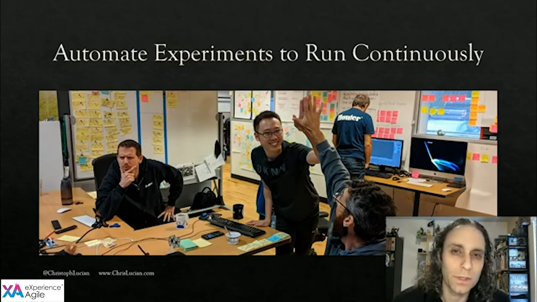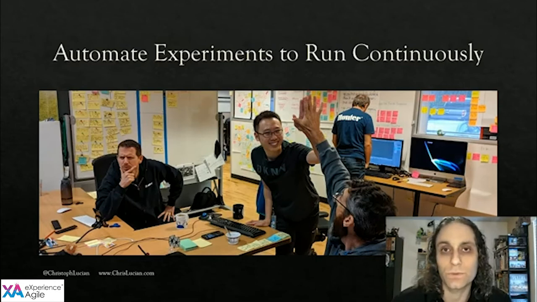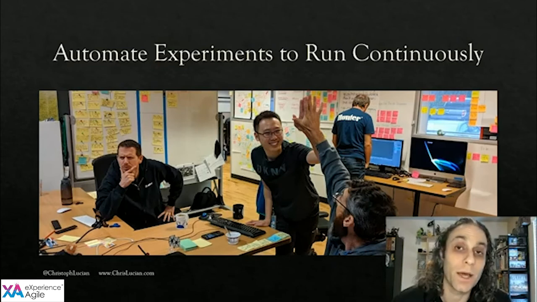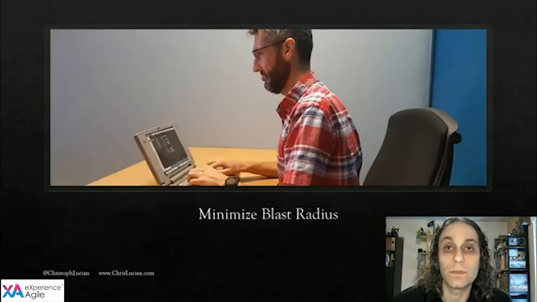And I'll talk a little bit about the practical applications of this in a little bit, but the automate and run the experiments continuously. So a lot of this might be process rules because we're dealing with interpersonal relationships and things along those lines. But one thing we can do is create automated systems to choose for us how we do these things. Finally, minimizing blast radius.